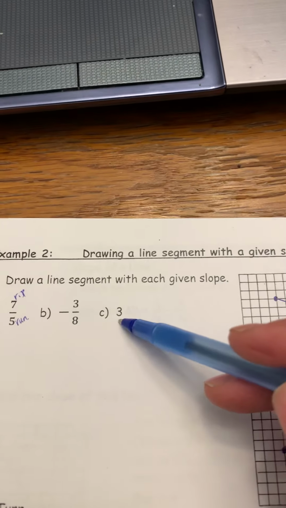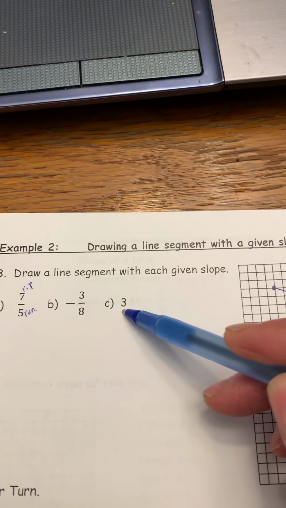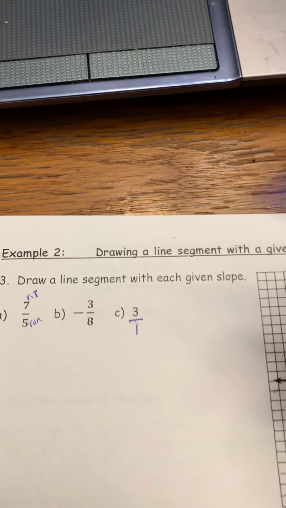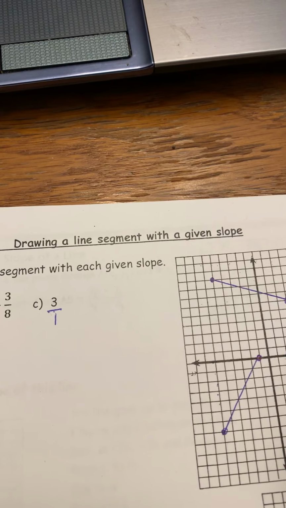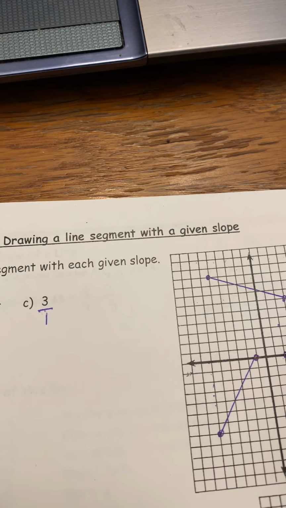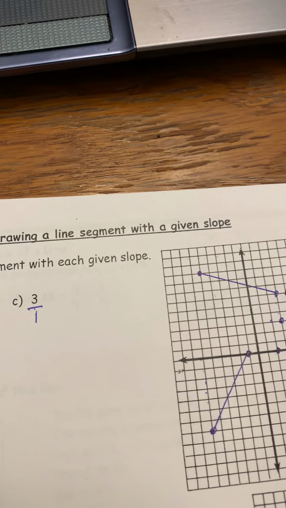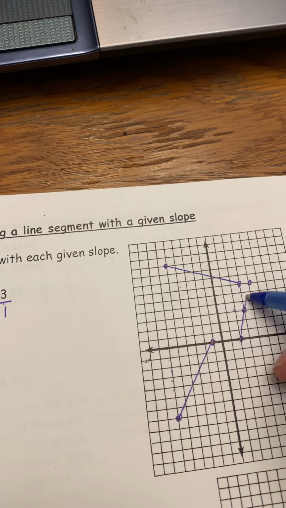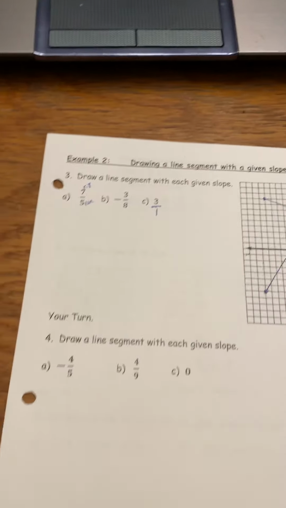And then if you had a slope of 3, please remember that every whole number is really over 1. So you start here, up 1, 2, 3, and then over 1. Again, up 1, 2, 3, and over 1. I'm going to try freehanding it. Ooh, not bad. I've had about 10 coffee.